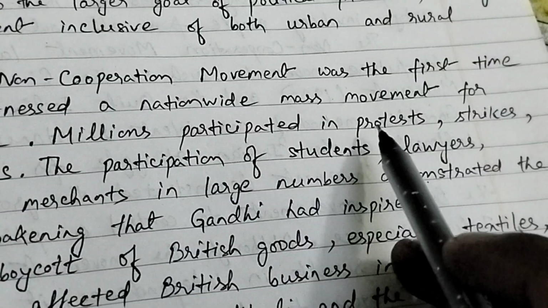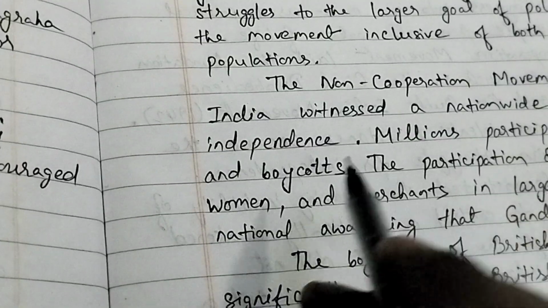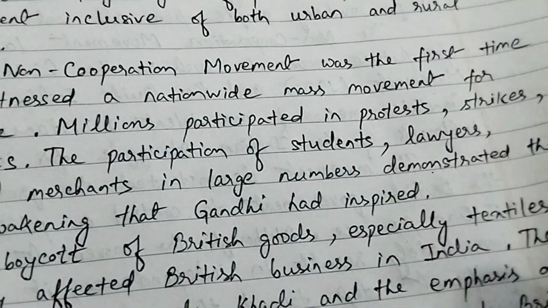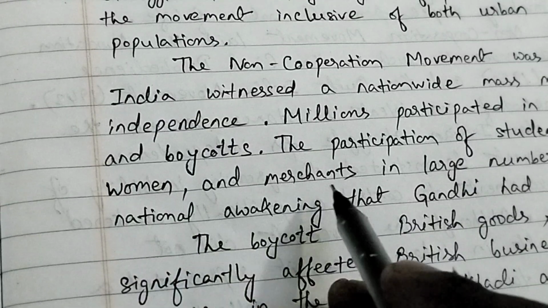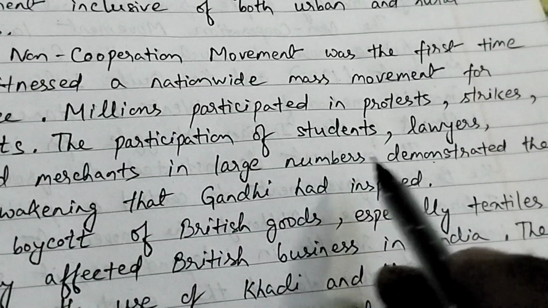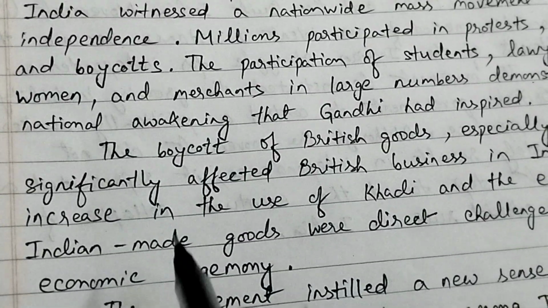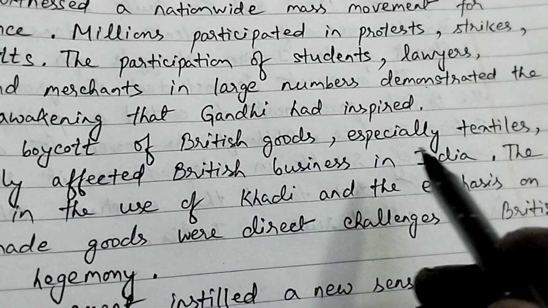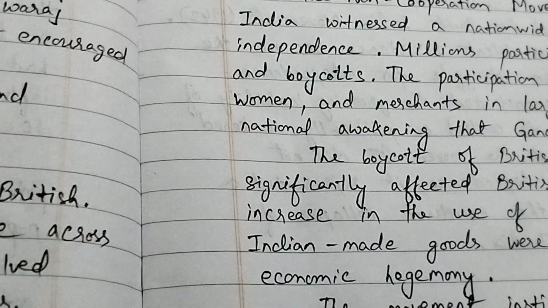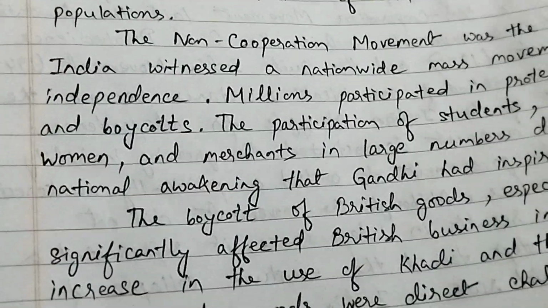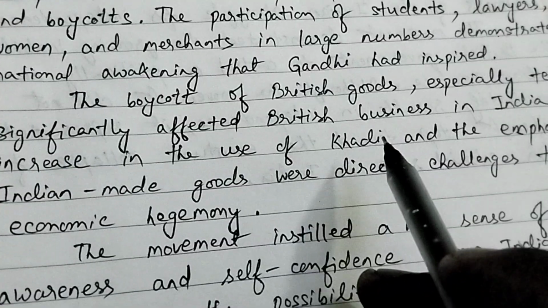Millions participated in protests, strikes, and boycotts. The participation of students, lawyers, women, and merchants in large numbers demonstrated the national awakening that Gandhi had inspired. The boycott of British goods, especially textiles, significantly affected British business in India.